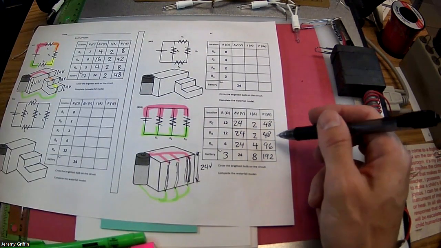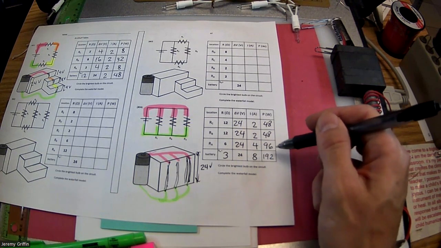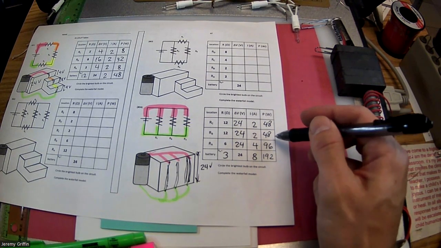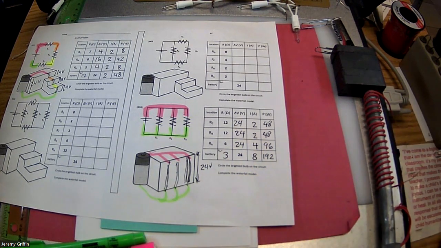Does electricity supply match electricity demand? So the battery is supplying 192 watts, that's joules per second. And then if you add up the power consumed by each of the resistors, it equates.